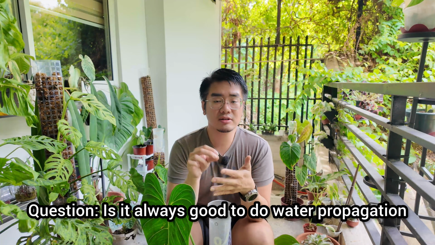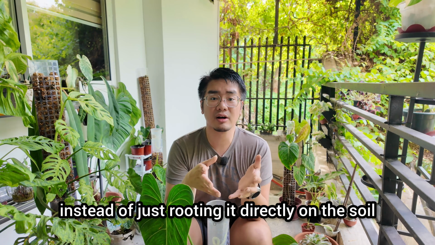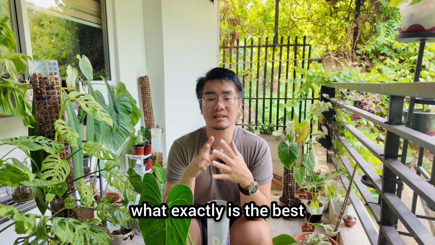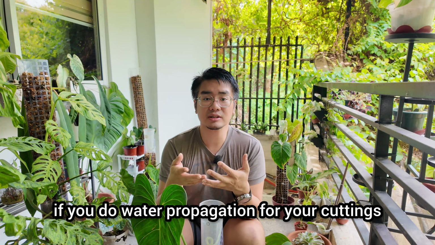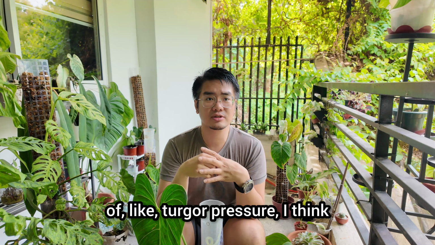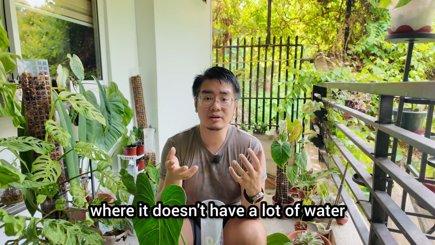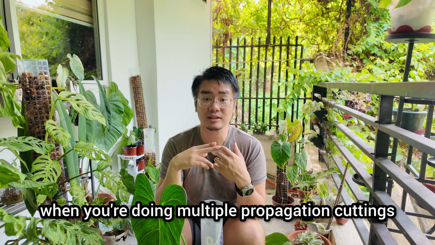Question: is it always good to do water propagation instead of just rooting it directly on the soil? I guess I don't have that much experience yet to say what exactly is the best, but I'll tell you this. Based on my experience, if you do water propagation for your cuttings, the tendency is they will be slower to grow when you move them to the soil. I think this has to do with some kind of turgor pressure with the roots. If the roots experience a lot of water, and you move them to a place where they don't have a lot of water, then they will slow down in growth. So do consider that when you're doing multiple propagation cuttings for your mid cut.